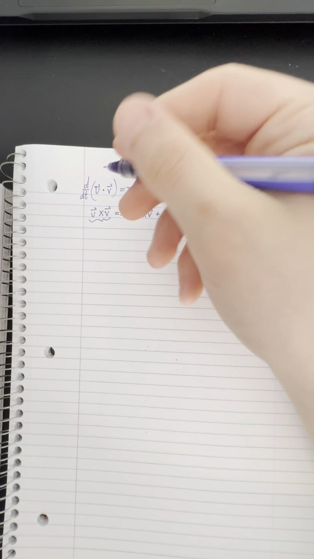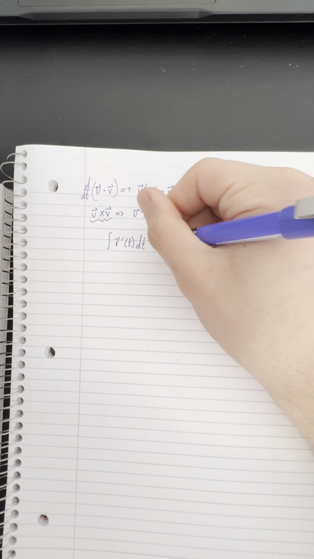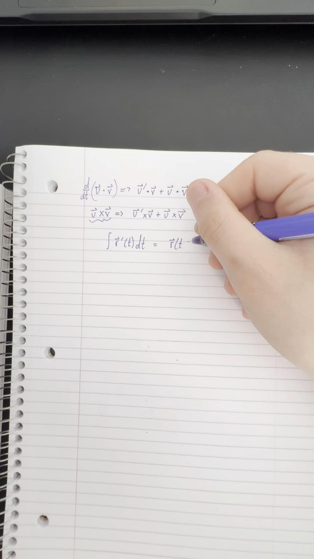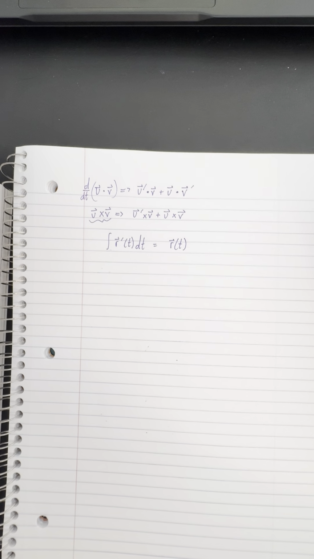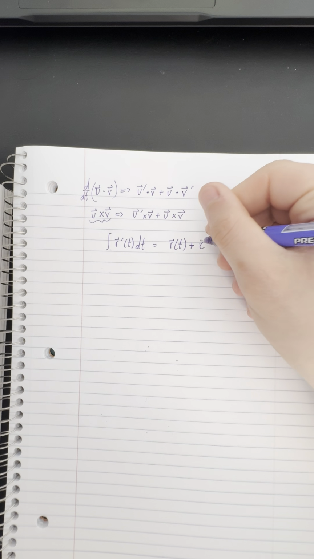Another cool thing about these is that integrals are pretty much the same thing. So if you have an indefinite integral of r prime of t, then you're going to get r of t plus, remember this is an indefinite integral, so you get a constant, but this constant is a vector.